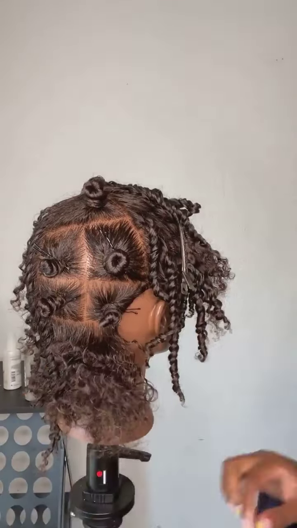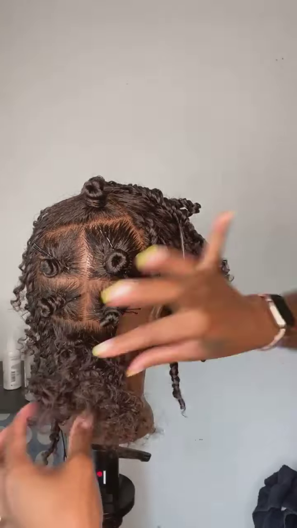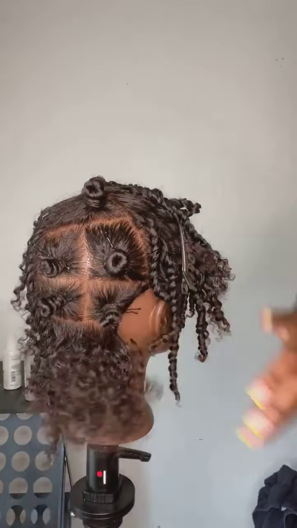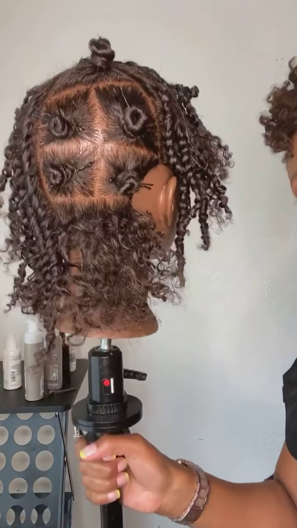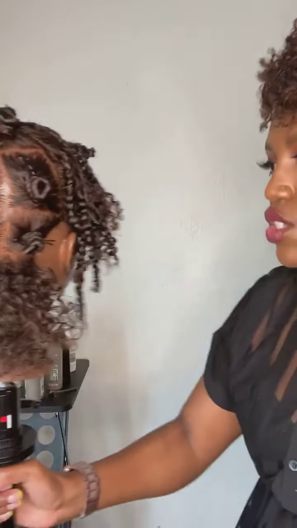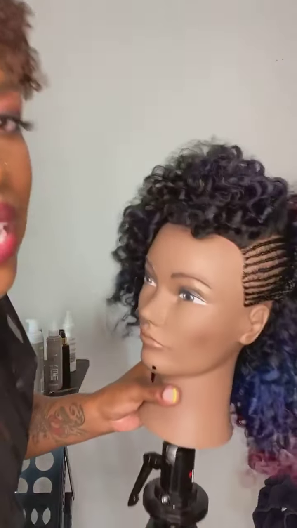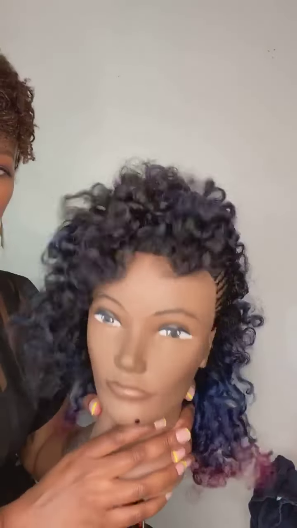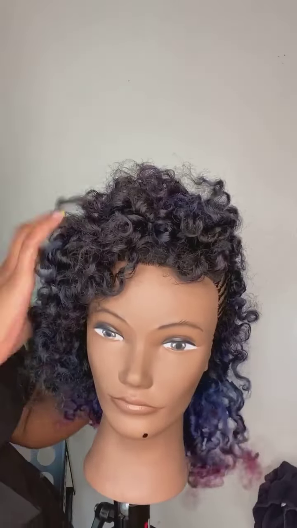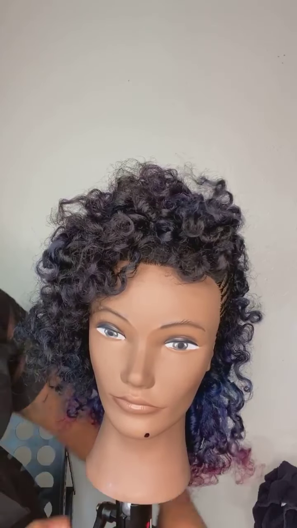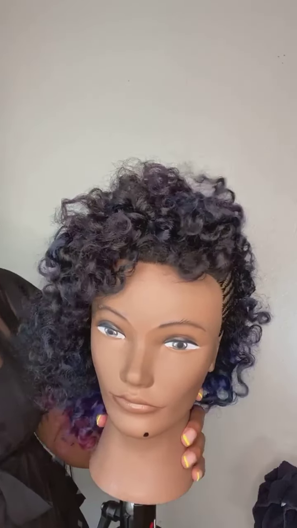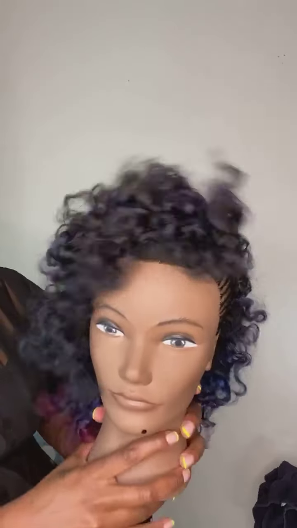So look how pretty that definition is. As you can see, there's tons of volume and tons of definition as well. Super pretty. So my final mannequin, you might remember her from my final BEA entry. I have repurposed her for the Bantu knot segment. So this is what it looks like once it's all done. One second. Boost this up so you can see her.